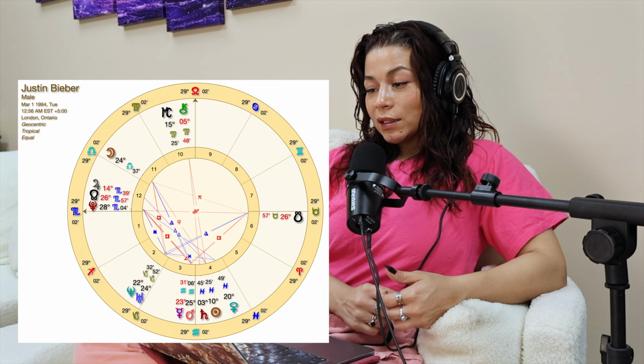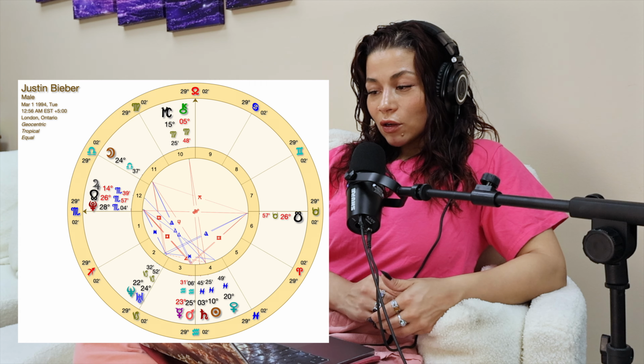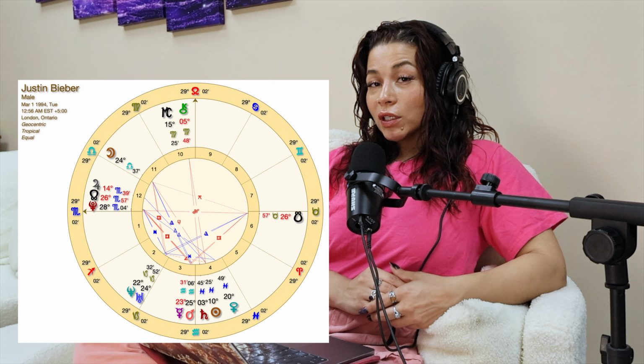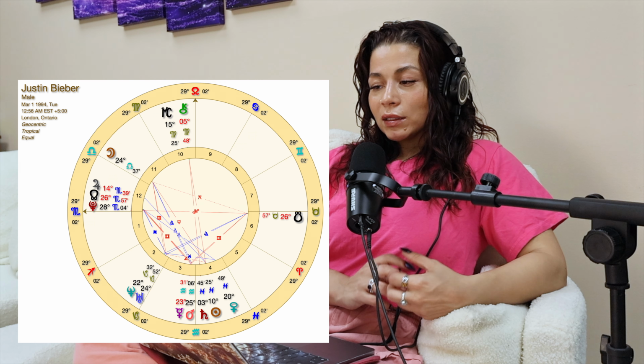He is a Pisces sun and a Libra moon. You can see a lot of other things in this chart, obviously all the other planets, the aspects, whatever, and you'll get deeper into the natal promise and personality traits, stuff like that.